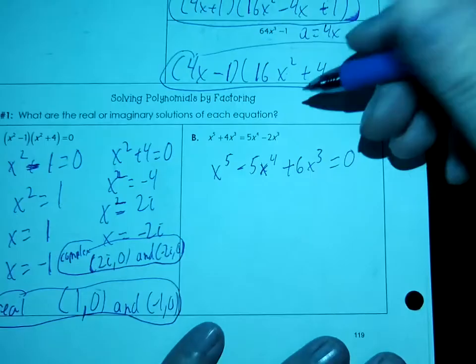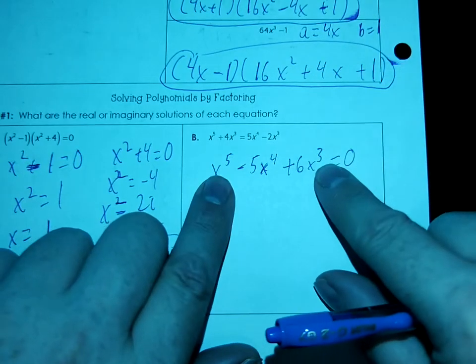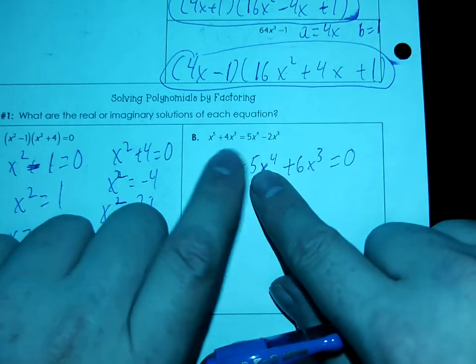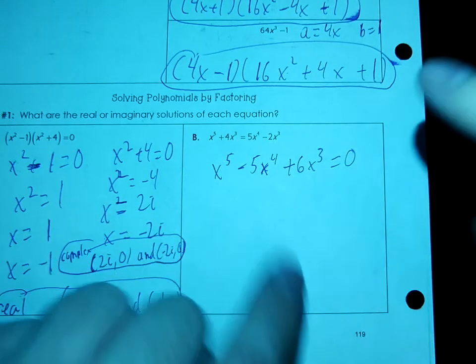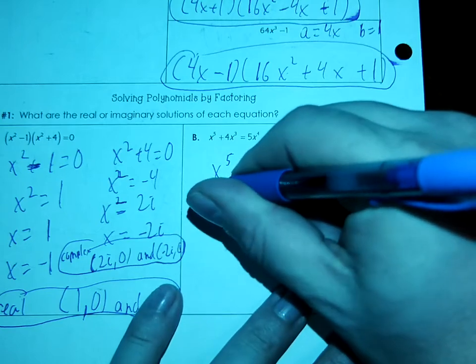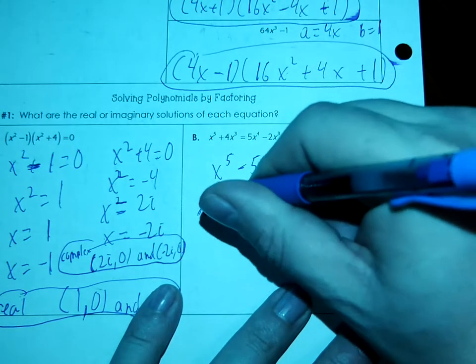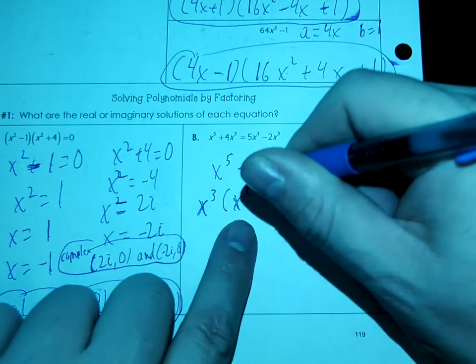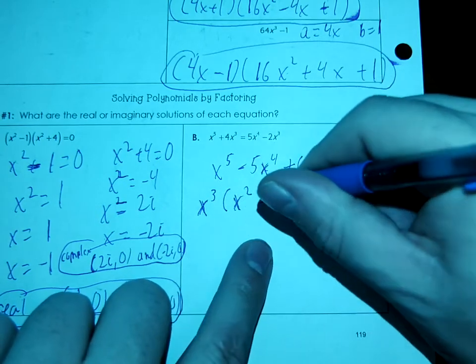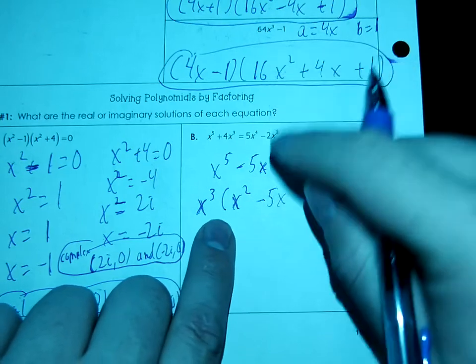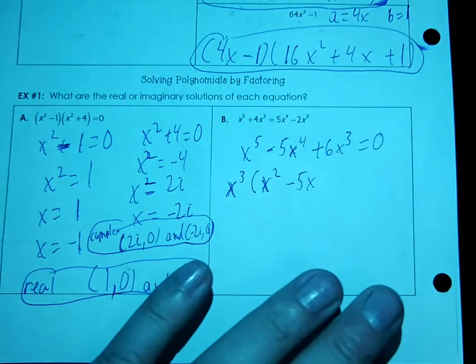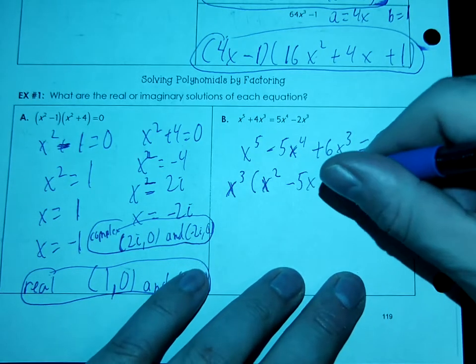Factoring out a greatest common factor. Do these have a common factor? They all have an x cubed in them. This is x to the 5th, which is x cubed times x squared. This one's x to the 4th, which is x cubed times x. So I'm going to start off with the x cubed in the front here. X cubed times x squared is x to the 5th. X cubed times x is x to the 4th. So that 5x to the 4th becomes just a 5x. And x cubed times 1 is x cubed. So this is going to become a 6.